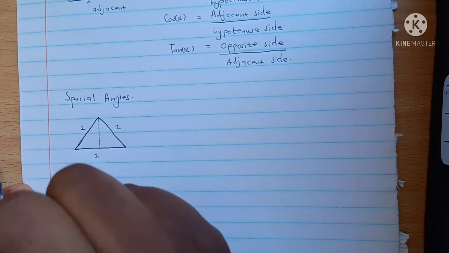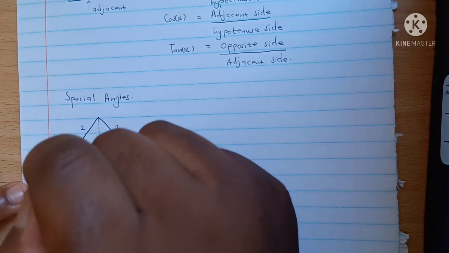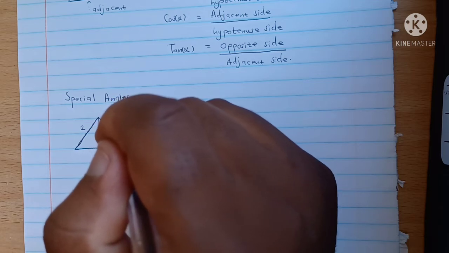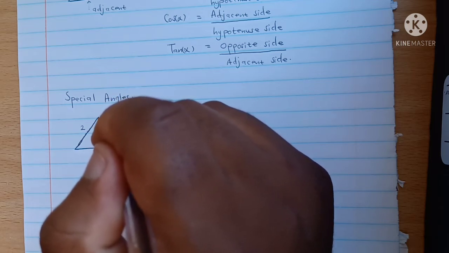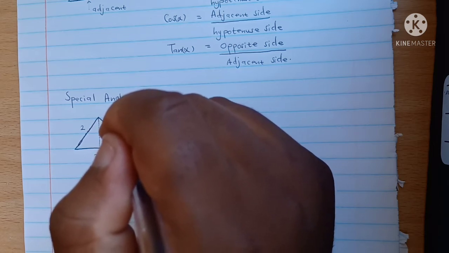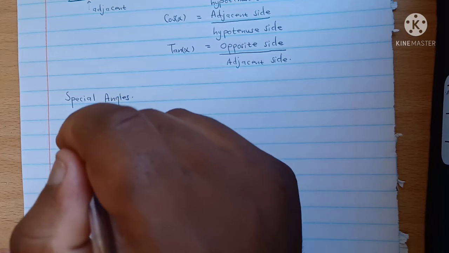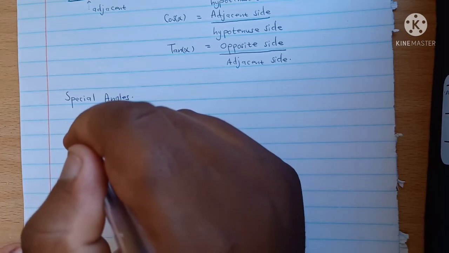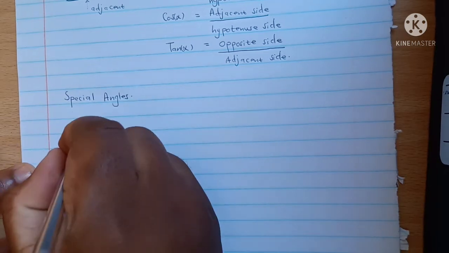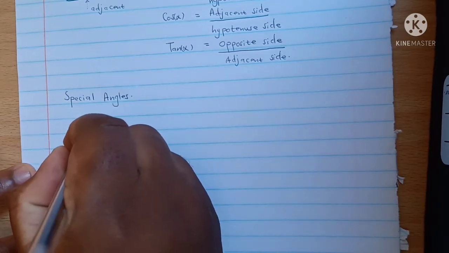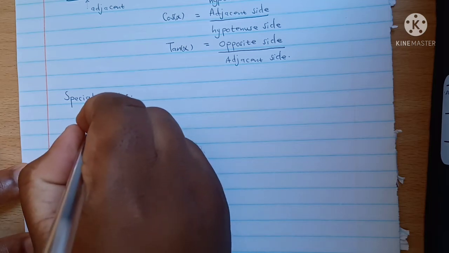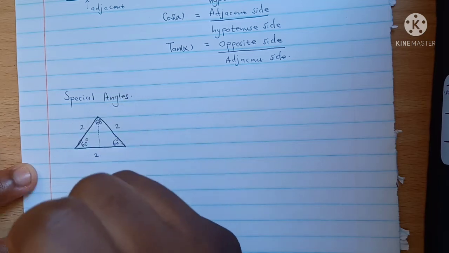But before we do that, a triangle has an overall of 180 degrees in angles, right? So before we cut this, we had 60 degrees there, 60 degrees there, and another 60 degrees there.